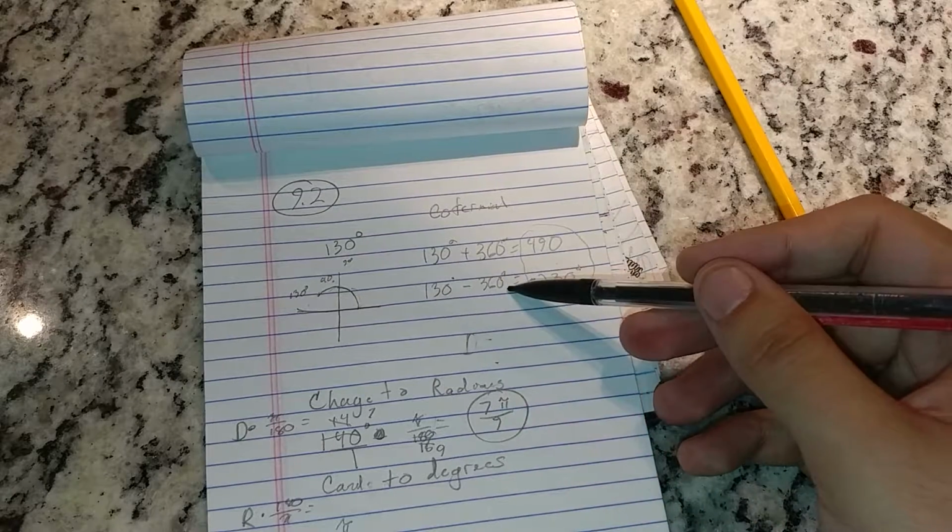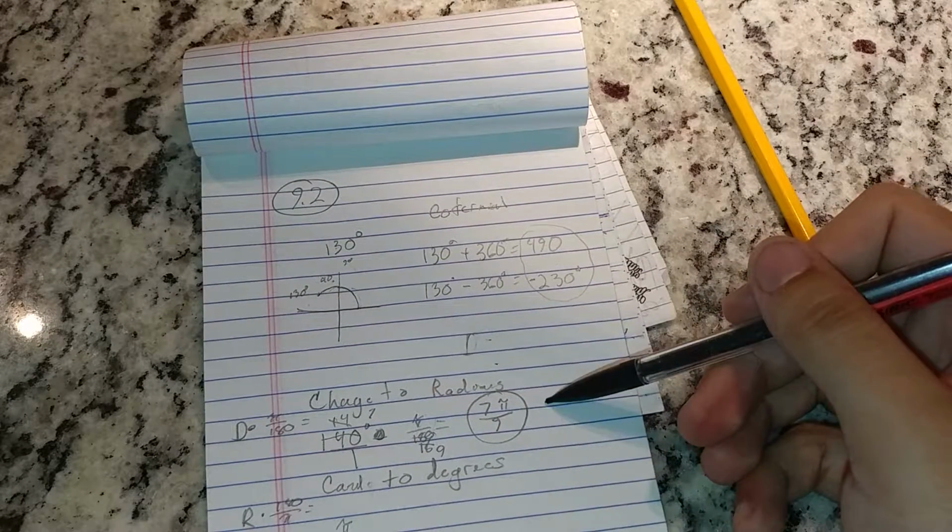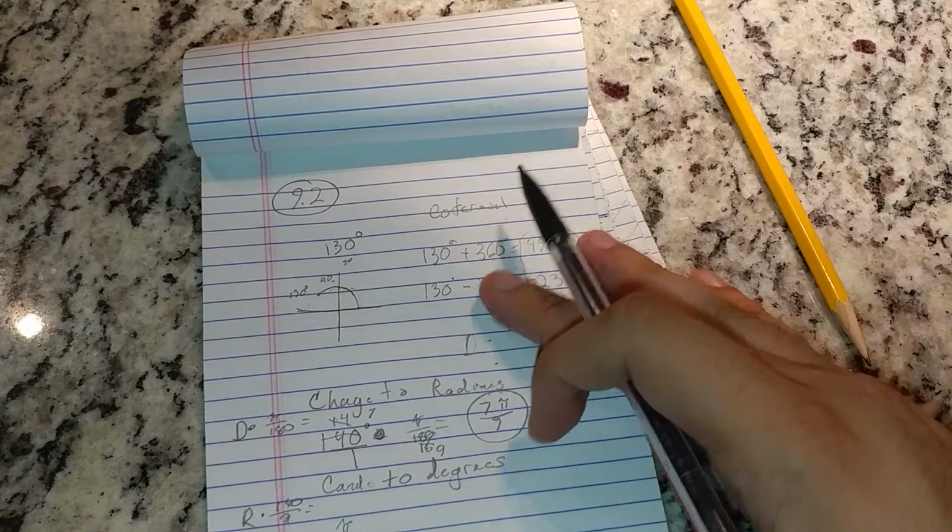This one is a no calculator. This one will also be a no calculator.